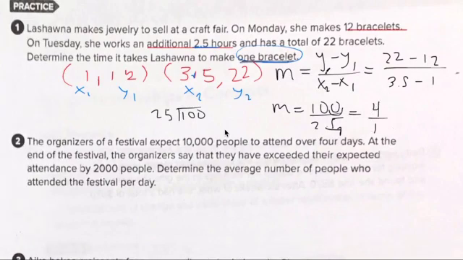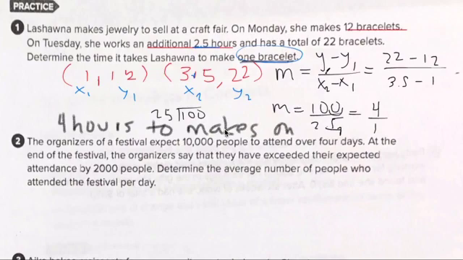How long does it take to make one bracelet? 4 hours. 4 hours to make one bracelet. Always answer your question in a complete sentence. Oh, I spelled bracelet wrong, right?